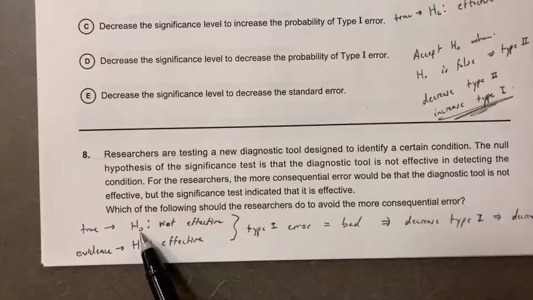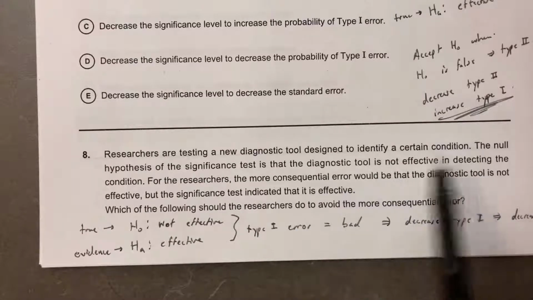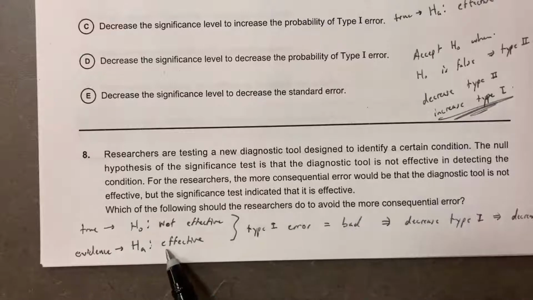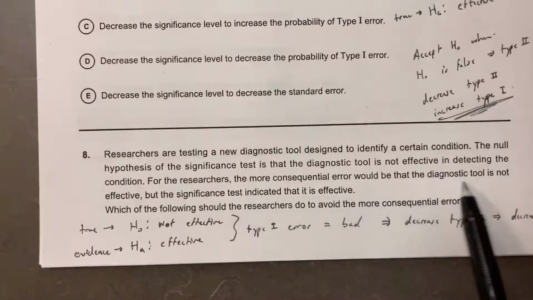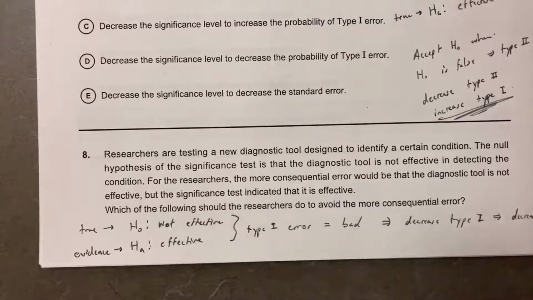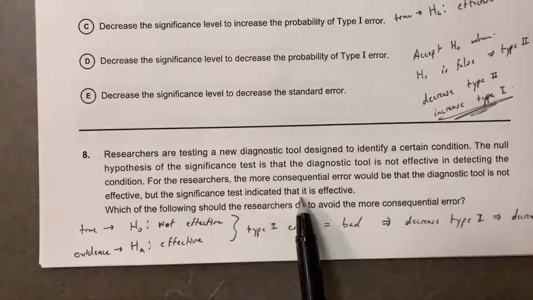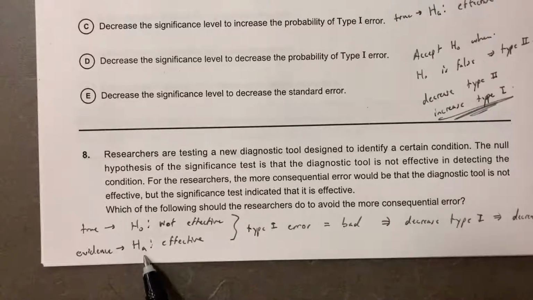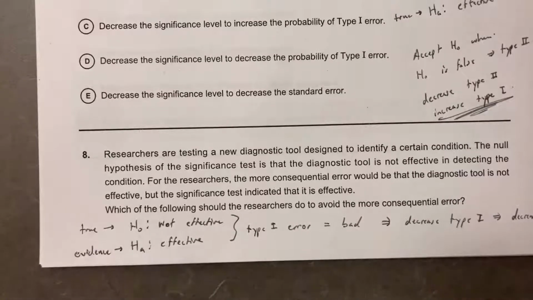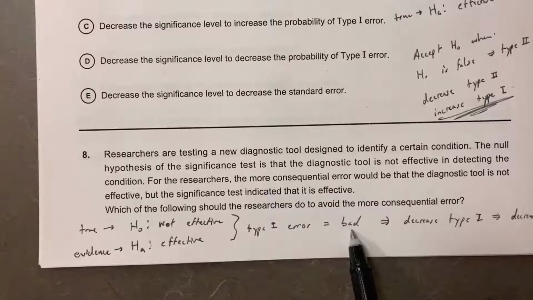They gave us the null is not effective. The alternative is effective. The more consequential error would be that the diagnostic tool is not effective, but the significance test indicated that it was. Okay, so the bad error here would be there's evidence for the alternative, but in reality, the null is true. So that would be the type 1, and that is a type 1 error. So in this case, the type 1 error is the bad error. It's more consequential than type 2.